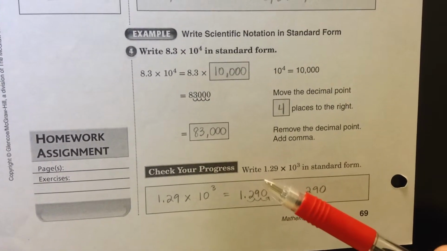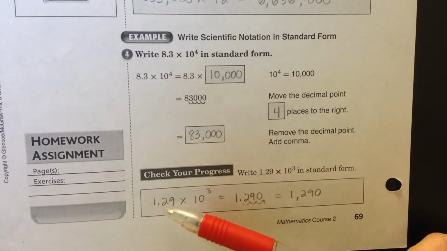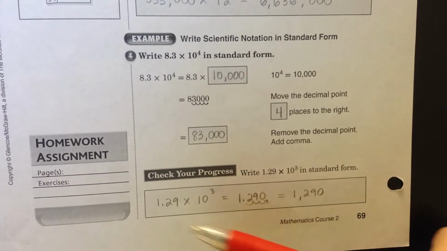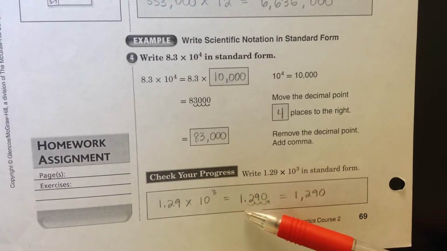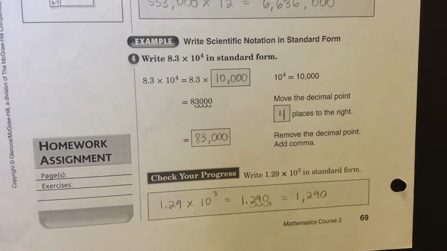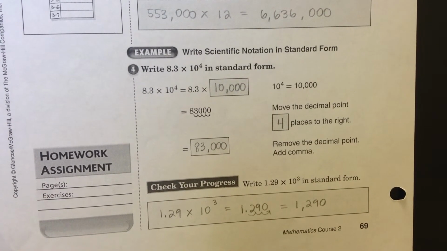On the last one, they're giving it to us in scientific notation. They want us to put it in standard form. So 1.29 times 10 to the 3rd, the 3 is telling us how many places we need to move. So we're going to start here, and we're going to go over. 1.29, it goes 1, 2, 3, and that becomes 1,290. And that is how you work with scientific notation and standard form.